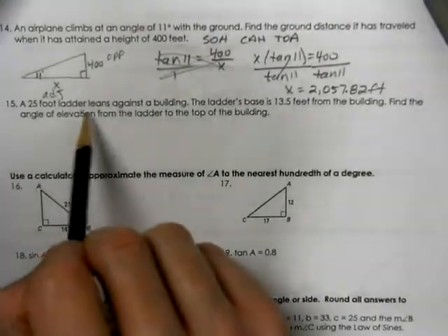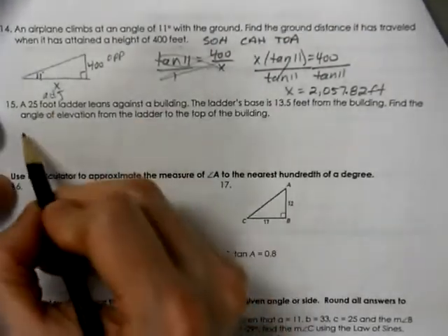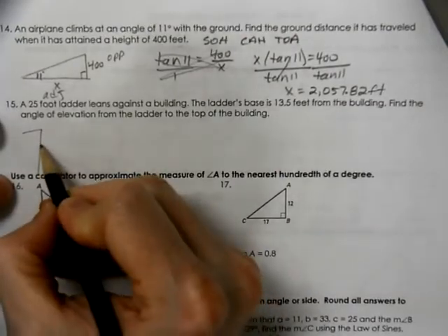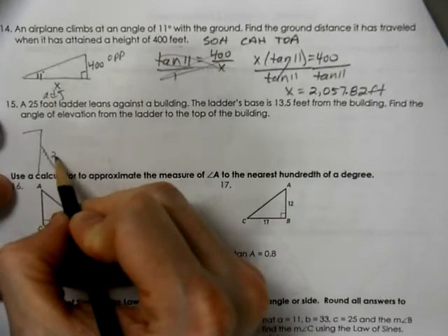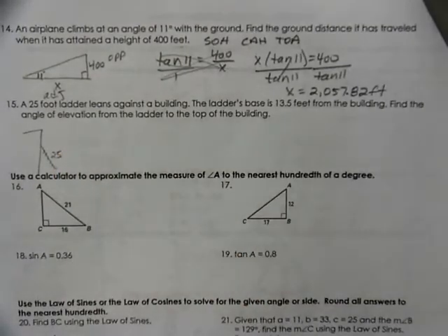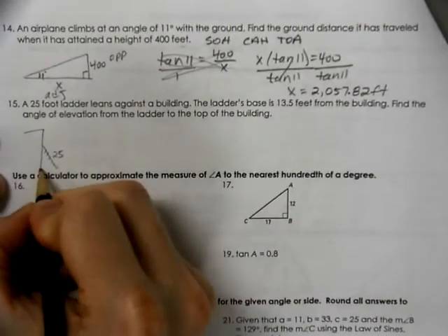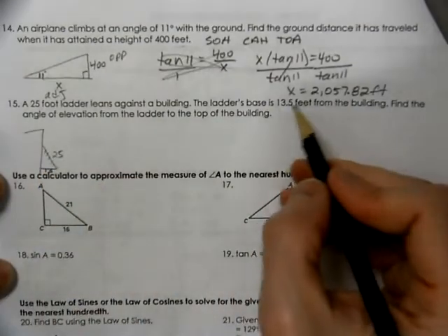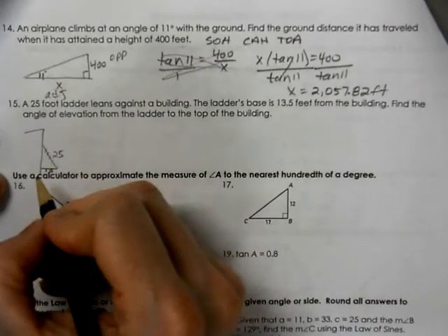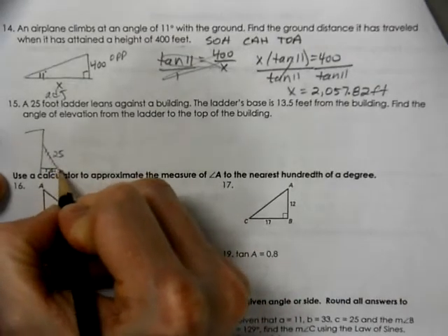A 25-foot ladder leans against a building. A big building. So 25 is the length of the ladder. The ladder base is 13.5 feet from the building.